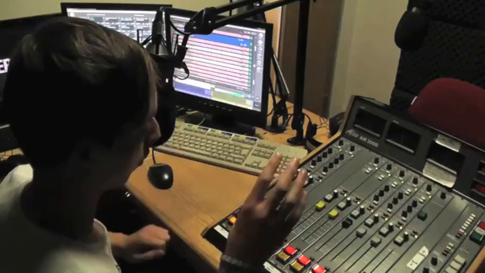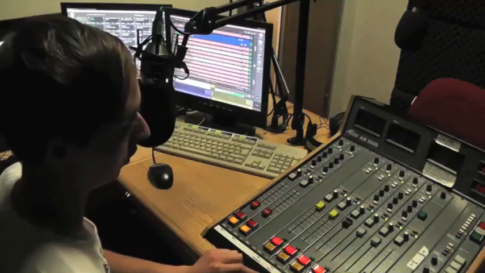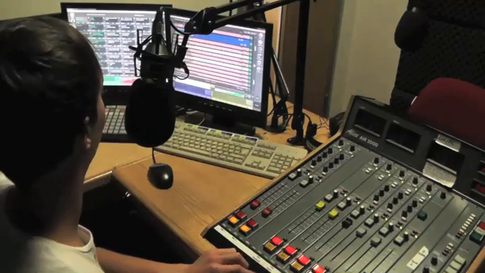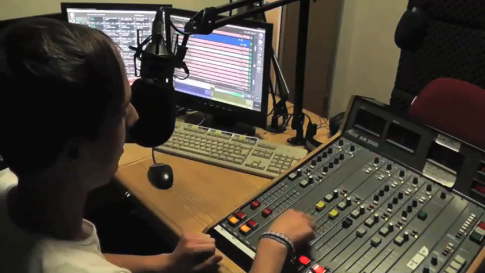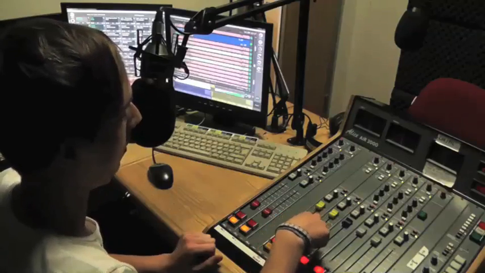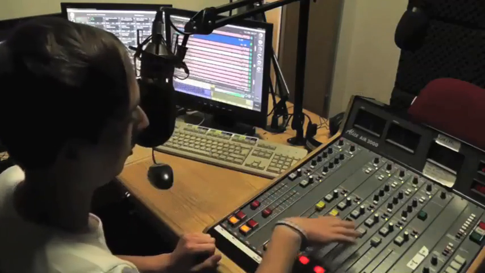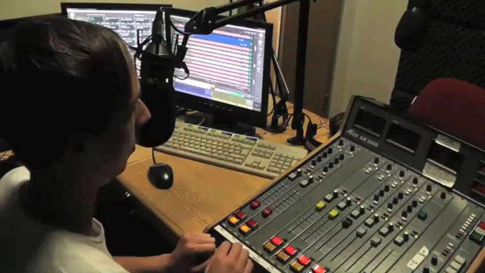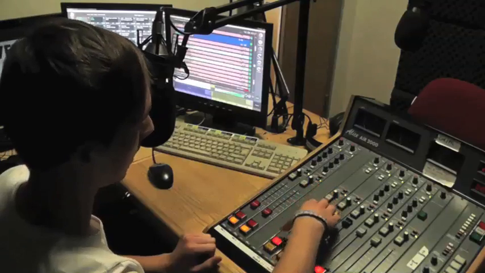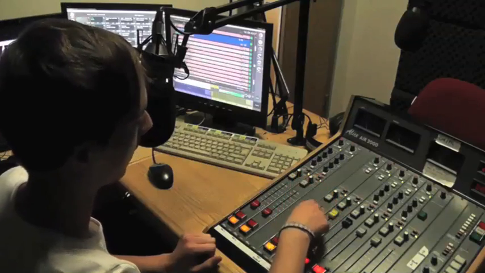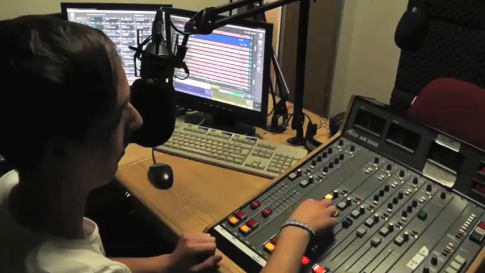You've got your carts here, so you've got cart 1, cart 2, cart 3 and cart 4, which are your 4 carts on Myriad. The first fader will be CD1, and then the second fader will double up to be cart 1 and CD2. All of them have the same type of faders and also on and off buttons. You've also got the cue buttons here. If you press one of these when the faders are down, you can cue up certain songs so you can listen to them without them going out on air.